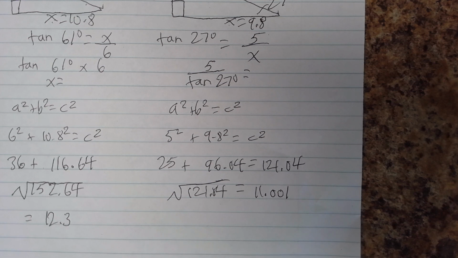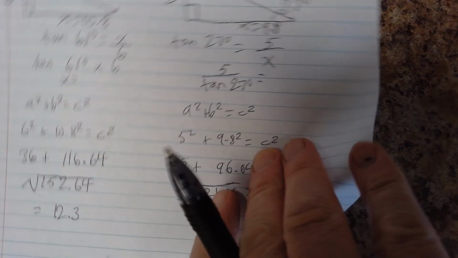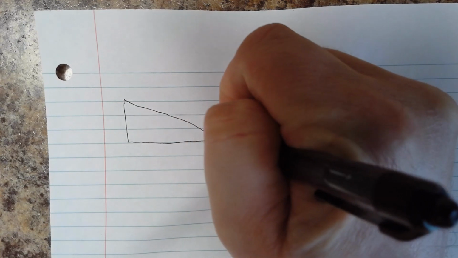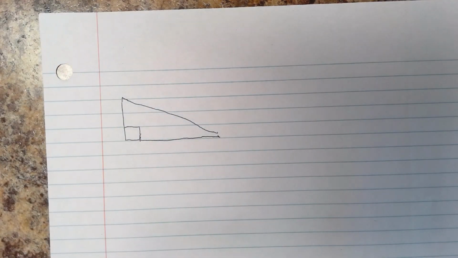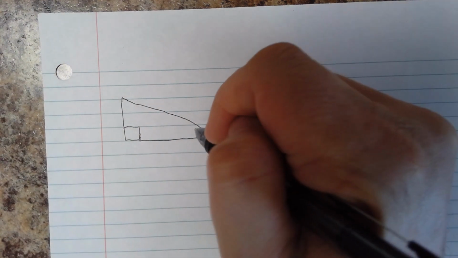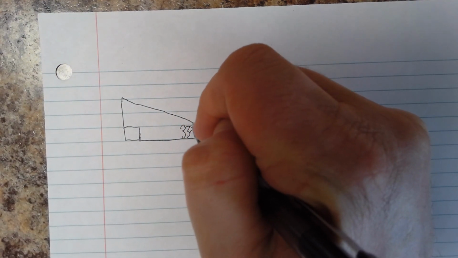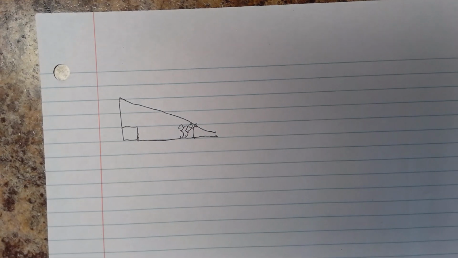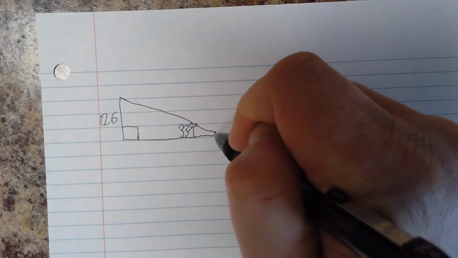We'll be looking at this time solving triangles using some of the other ratios that we did. So let's try this one, for instance. This triangle is a right triangle. It has a 33-degree angle down here, and it has a short side of 12.5. And we're being asked to solve this.